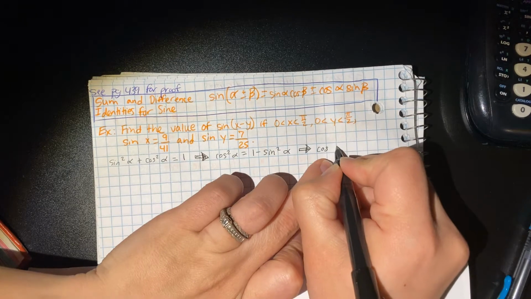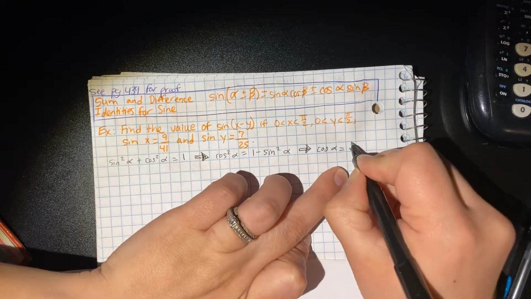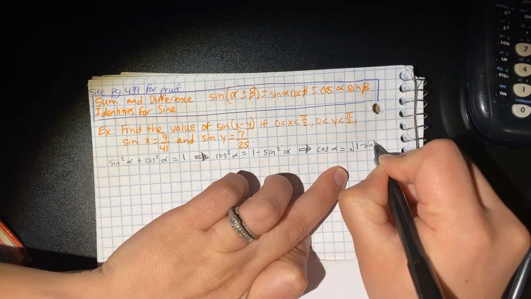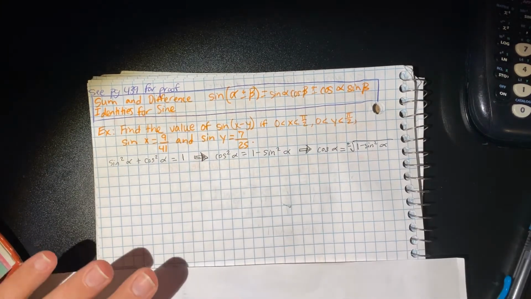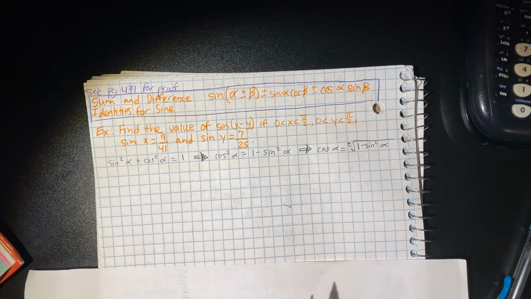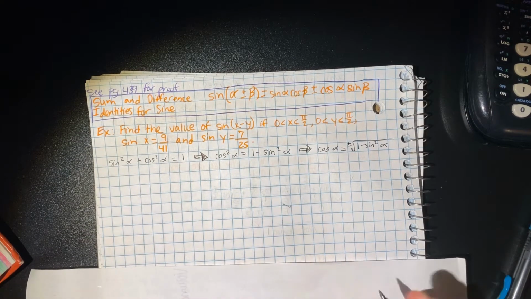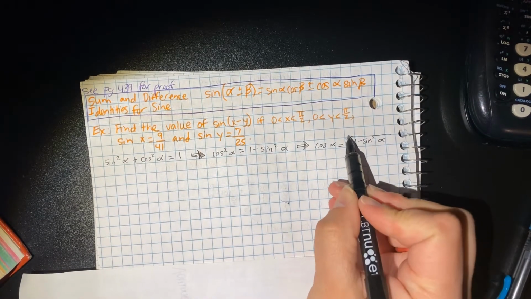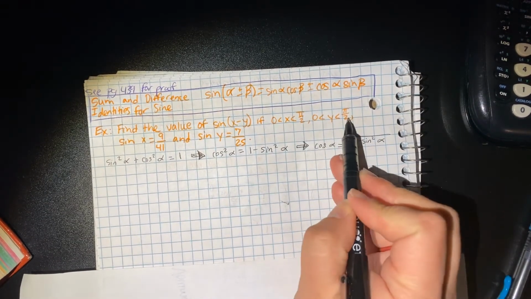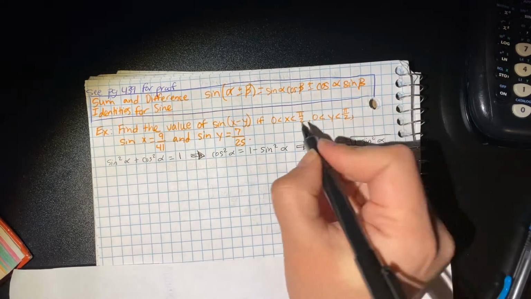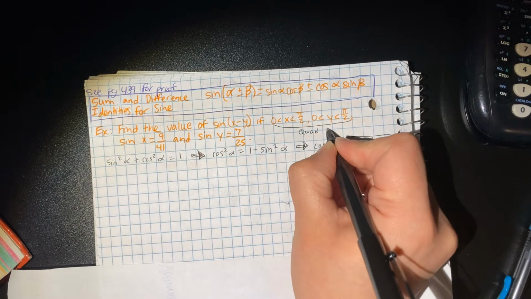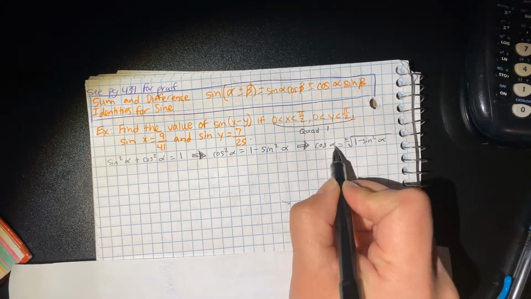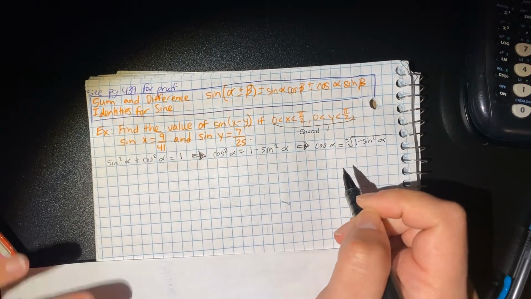So cosine of alpha is equal to the square root of 1 minus sine squared alpha. Because we square rooted, we have to use plus or minus. But it tells us that we are in quadrant 1, because we're constrained right here to quad 1. We know we're going to take the positive of this when we plug them in.